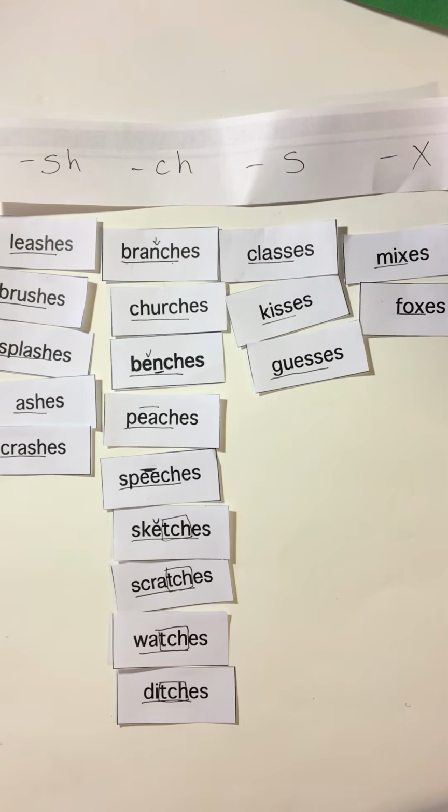All right. Now, when you go to do your sort record, make sure you write down a specific thing that you learned in this sort and the name of the sort.